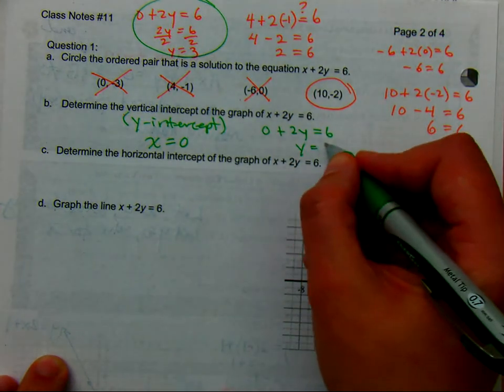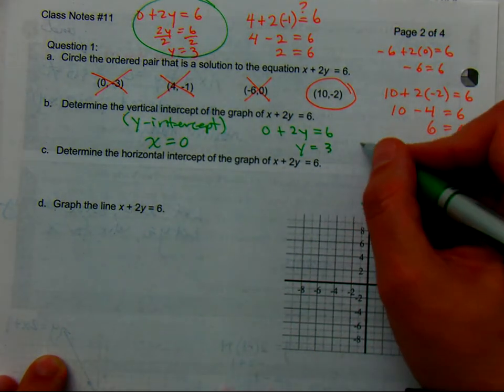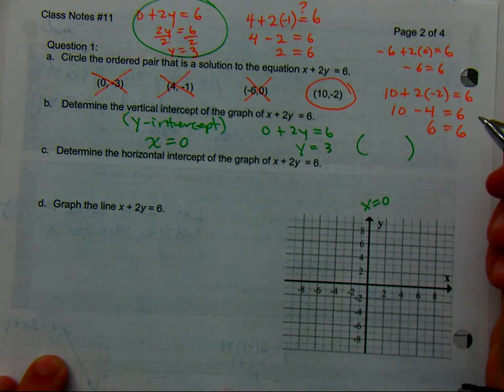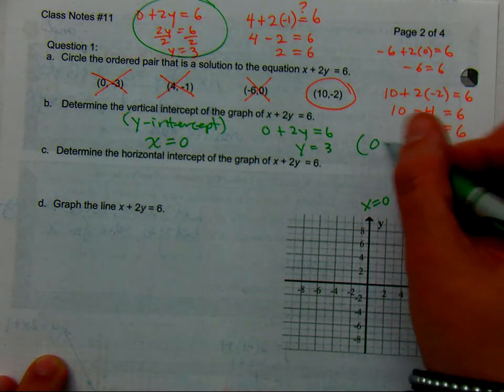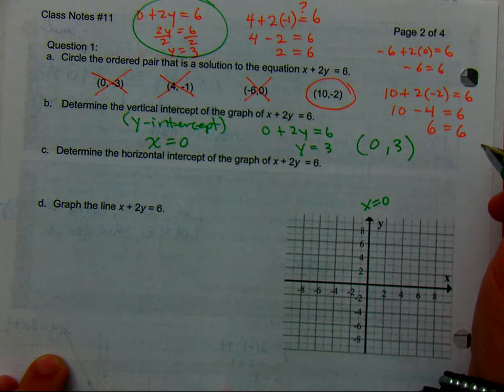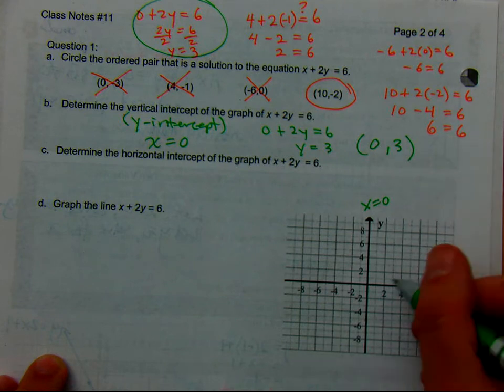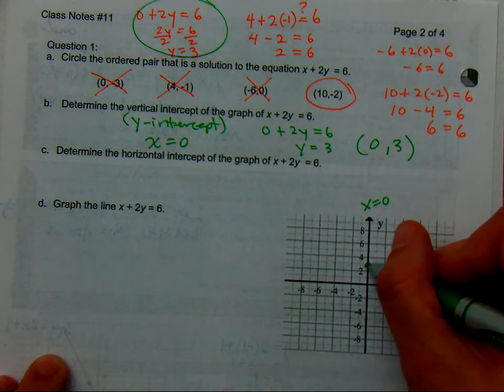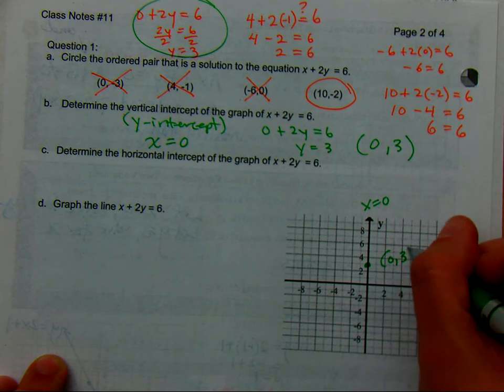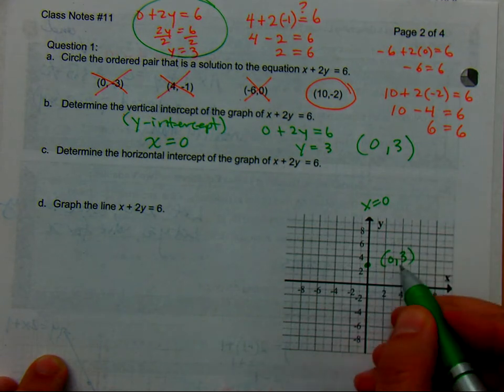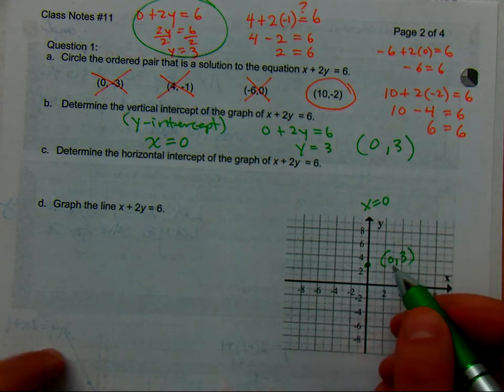Y equals 3. So what's that as an ordered pair, the vertical intercept? Put it together for me. What order would it go in? 0, 3. Is that the same thing as 3, 0? No. 0, 3 lives on the y-axis. It's right here. 0, 3. That's plotted and labeled. Okay?